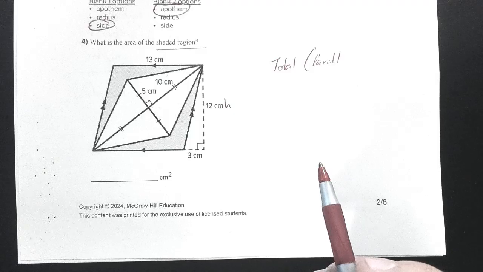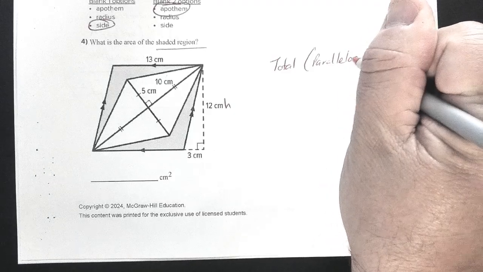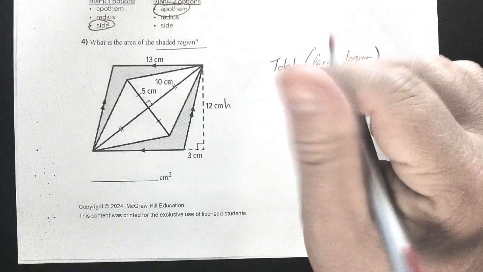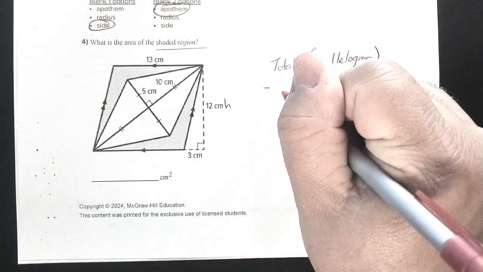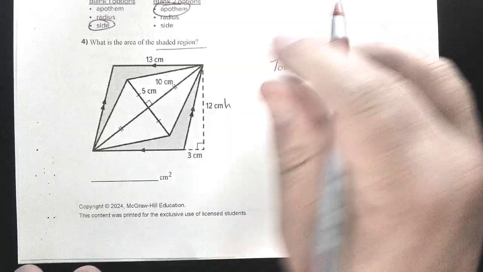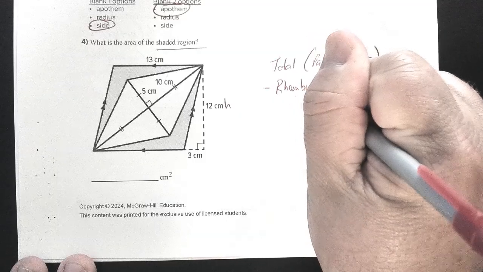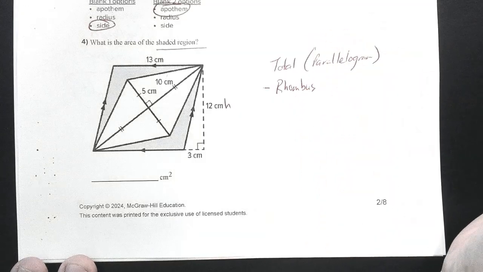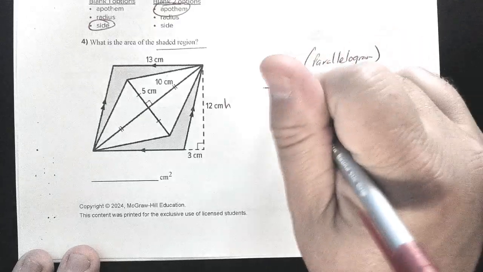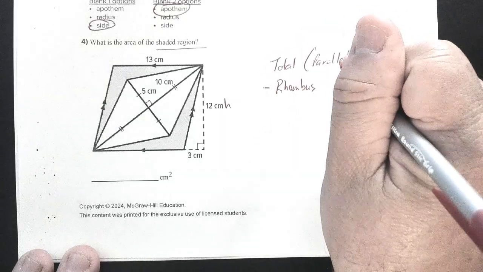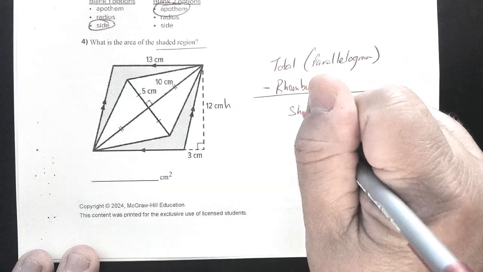Let me see. Hold on. Okay, so total minus. And technically this is a kite. We're going to call it a rhombus because they cut the kite out of the curriculum, but the rhombus has the same formula. And so we're going to take the total area, which is the parallelogram, and subtract the rhombus from it, and that'll give us the shaded region.